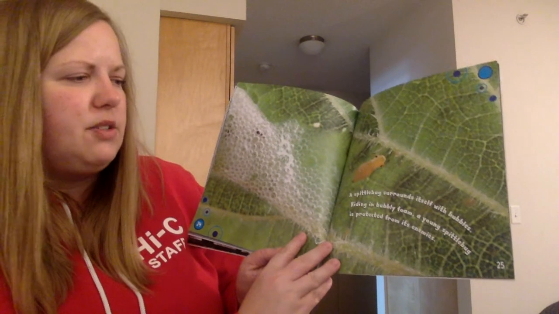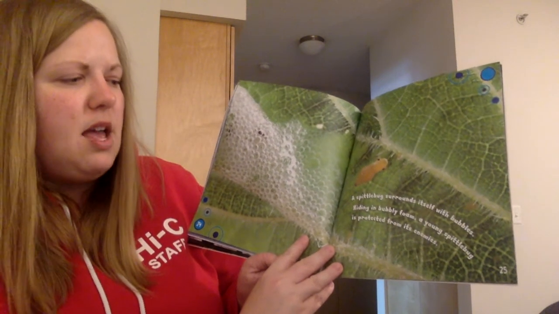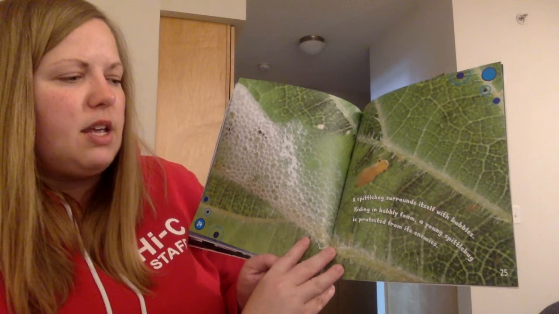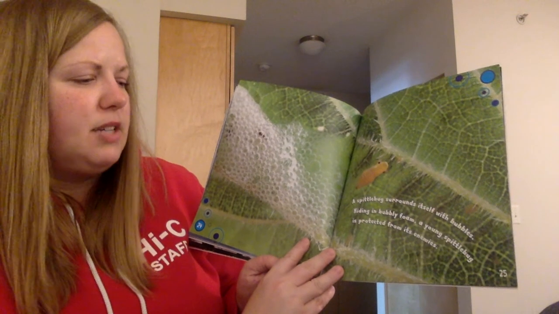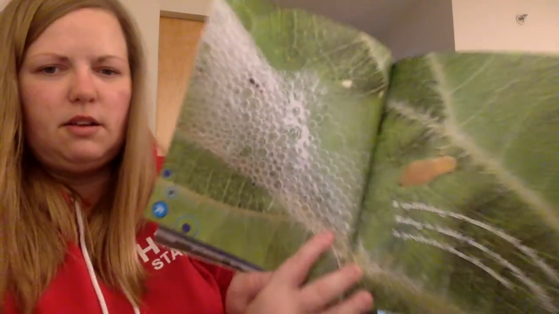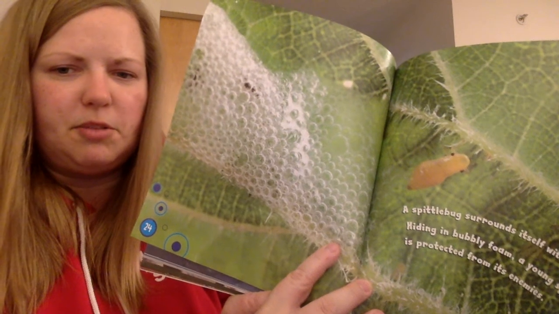A spittlebug surrounds itself with bubbles. Hiding in bubbly foam, a young spittlebug is protected from its enemies. So this little creature uses bubbles to protect itself.